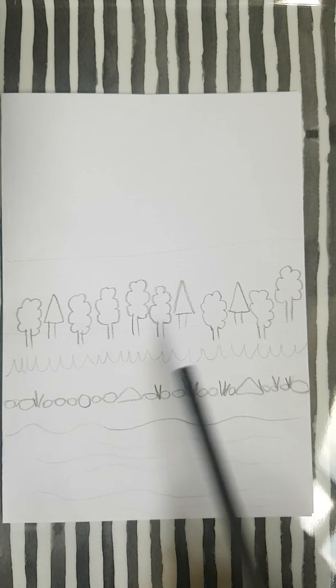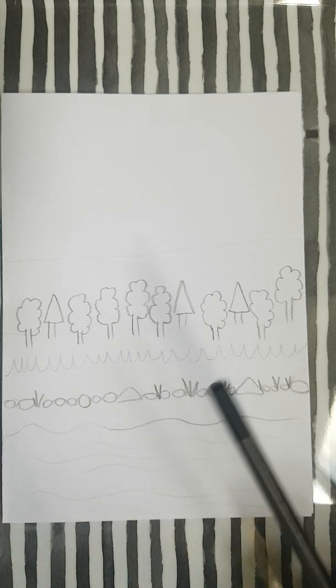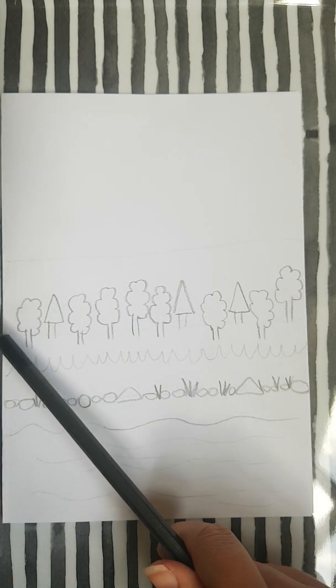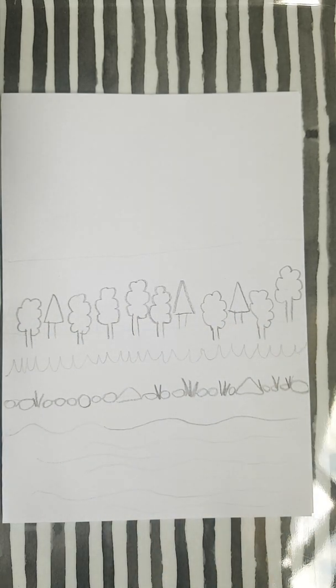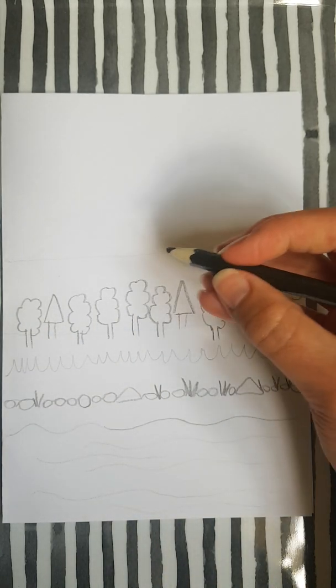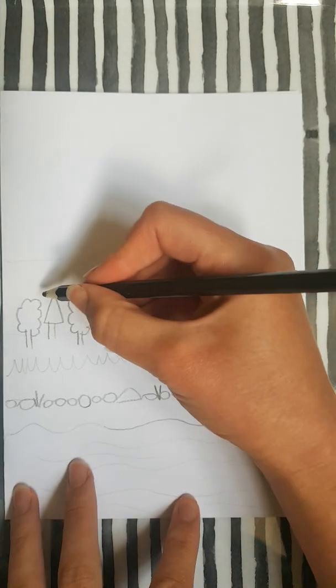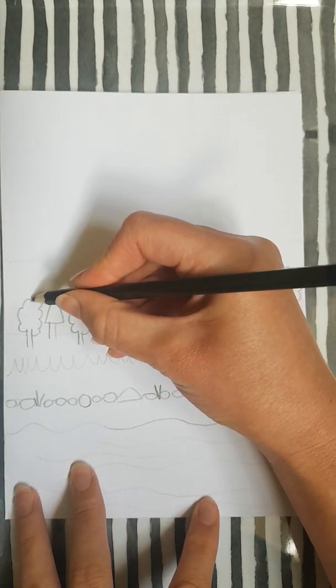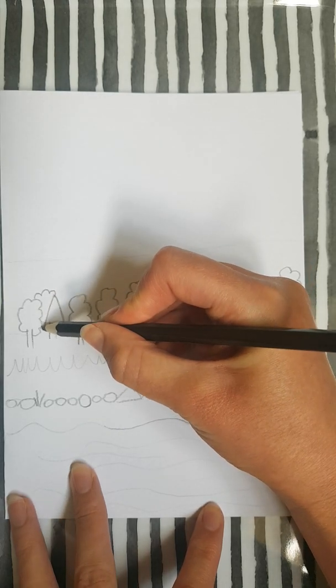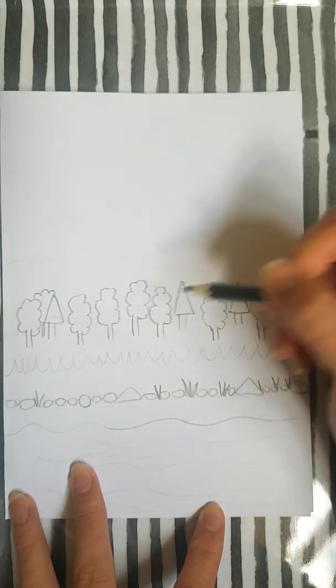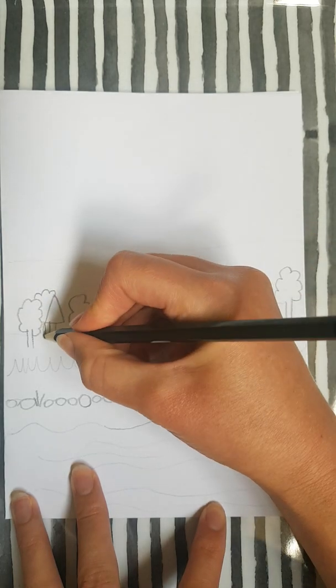So now that I've done those ones, we want to make it look like a forest, and there are still some gaps here between the trees. So what I'm going to do is almost make it look like the trees behind it. So curve my lines in between, and then we might see the trunk come in between the trees there.